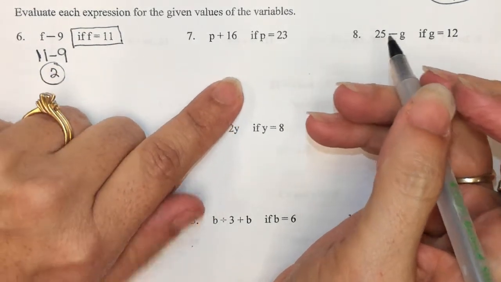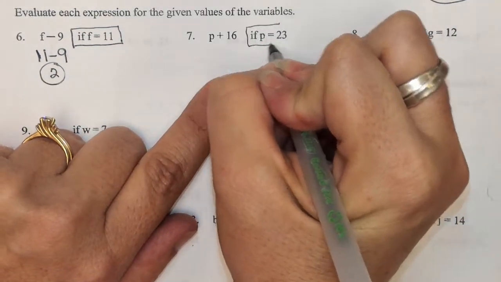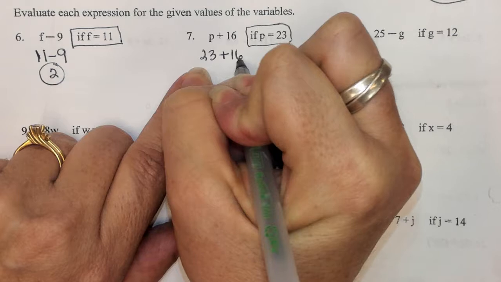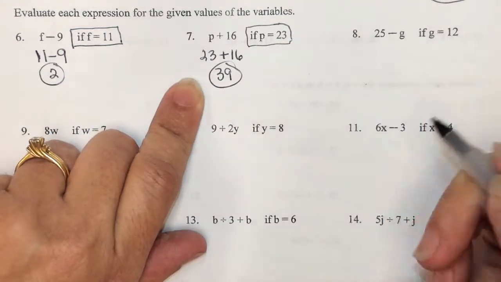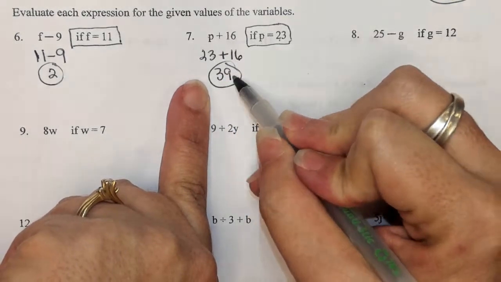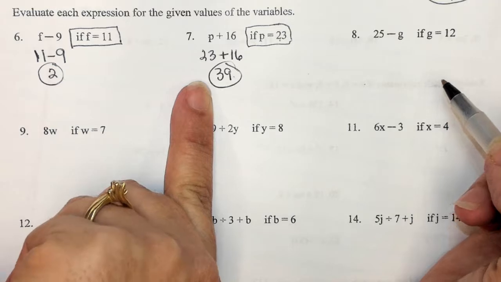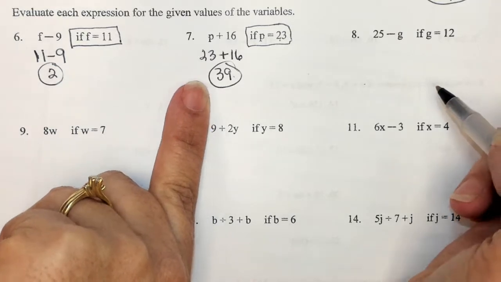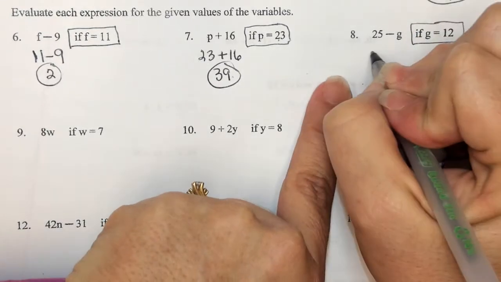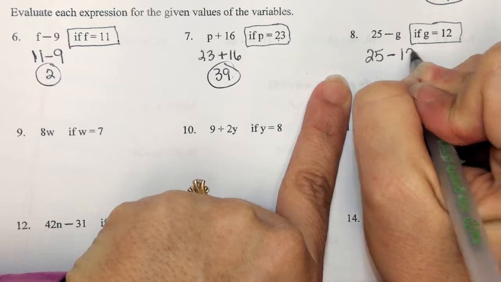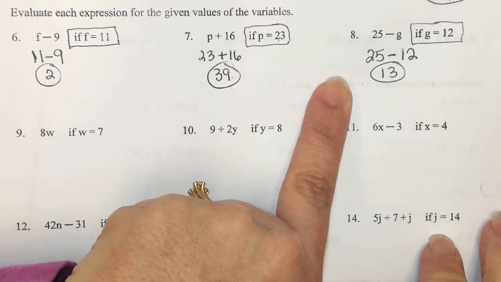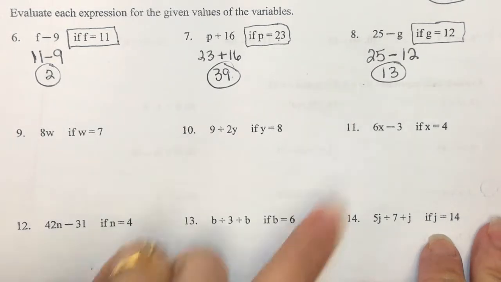So, yes, we're starting out super easy. I get that. Okay, here we go. P is 23. So, 23 plus 16 is 39. Because I'm just filling it in. 23 goes there, plus 16 is 39. Okay, looking at number 8. 25 minus G if G is 12. 25 minus 12, and I get 13. Thank you. My brain is falling apart all of a sudden. Good on that one? Showing all your steps.